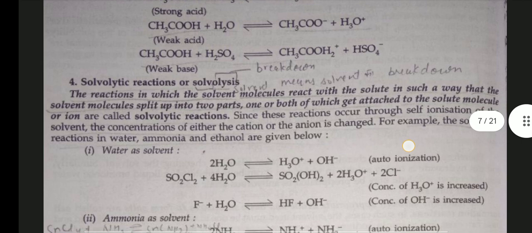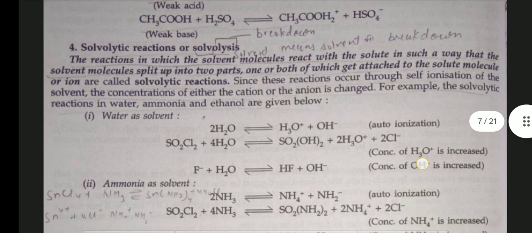Fourth one is solvolytic reaction or solvolysis. The reactions in which the solvent molecule reacts with the solute in such a way that the solvent molecule splits up into two parts, one or both of which get attached to the solute molecule or ion, are called solvolytic reactions. Since these reactions occur through self-ionization of the solvent, the concentration of either the cation or anion is changed. For example, the solvolytic reactions in water, ammonia, and ethanol.